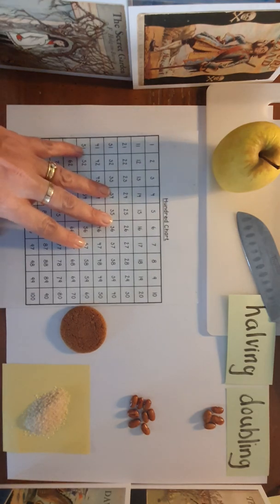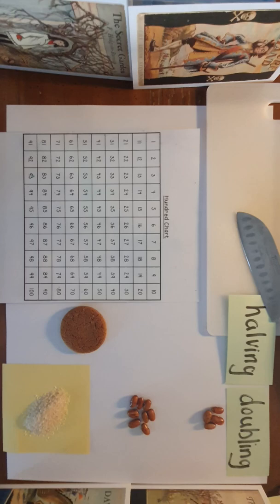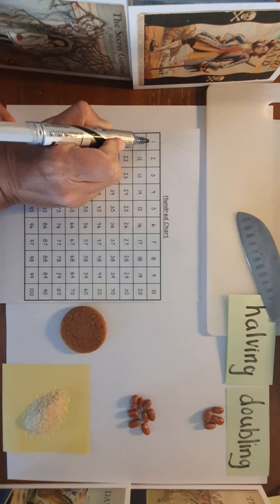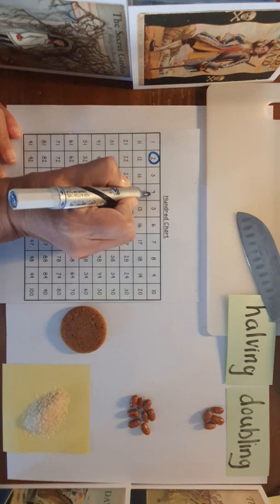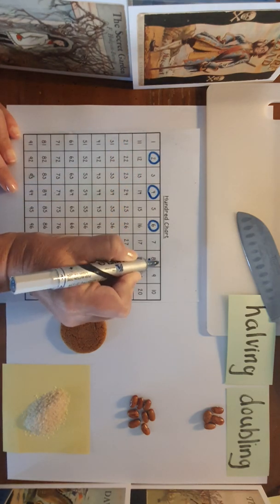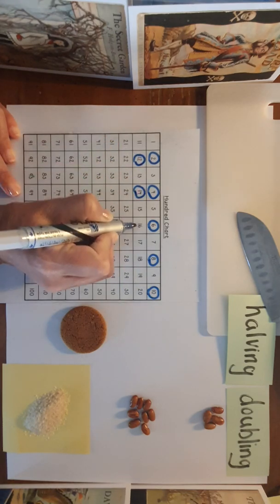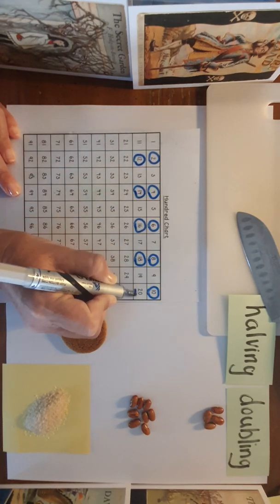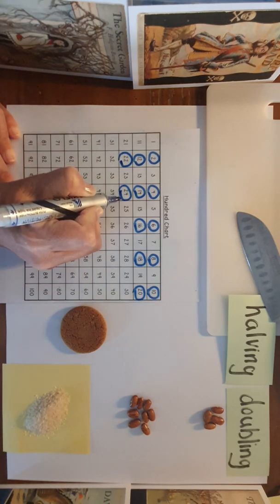So I've got my hundreds chart here. I'm just going to move my apple out the way. It's creating a shadow. An even number is anything that can be halved equally. So let's just look at these even numbers first. So 1 is not an even number because we can't really share 1 unless we get into fractions. So the even numbers are 2, 4, 6, 8, 10, 12, 14, 16, 18, 20, 22, 24. Well, you get the picture.